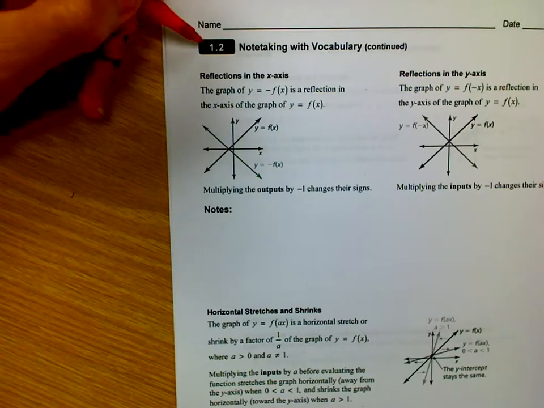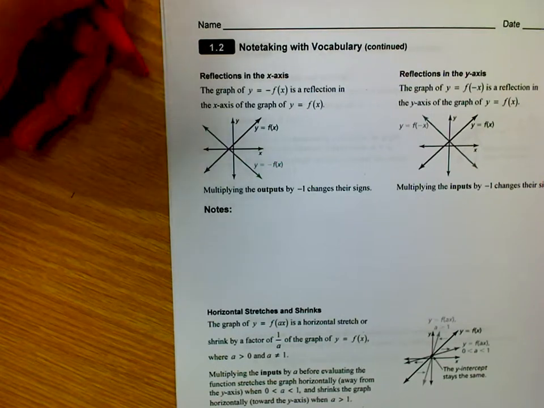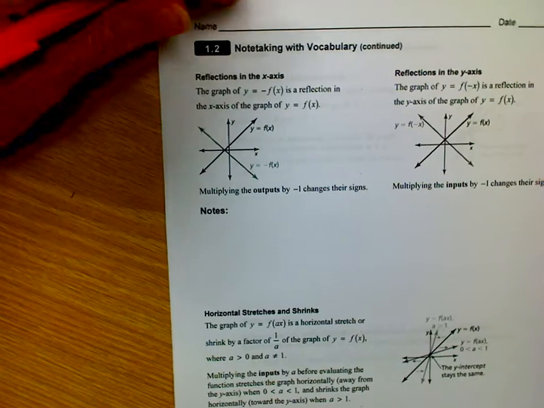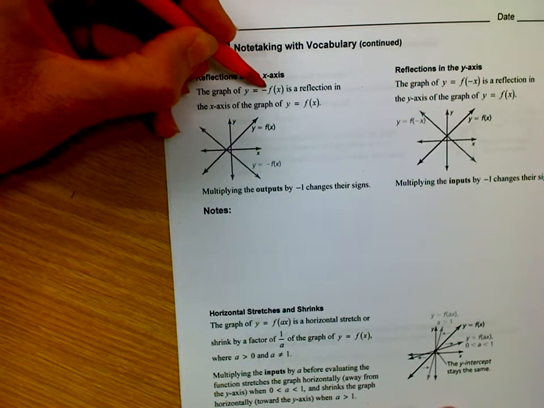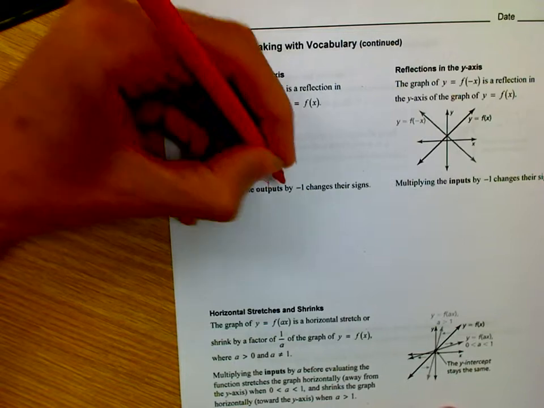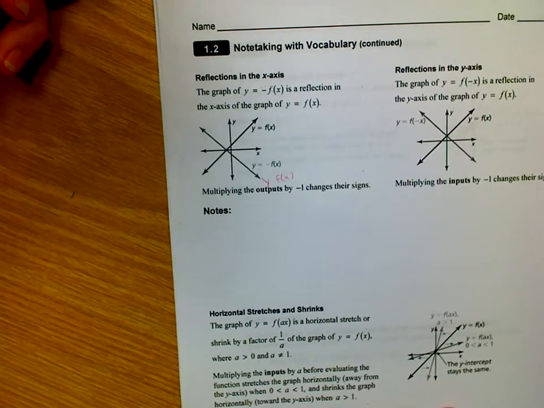Today in class we continue with 1.2 notes in the student journal. We worked on page 10. We just worked on reflections: reflection over the x-axis and reflection over the y-axis. Now, when you're reflecting over the x-axis, this is when you're going to take your entire function and multiply by -1. And that's what it says right here. Multiplying the outputs, or y, or your function, by -1 changes their sign.